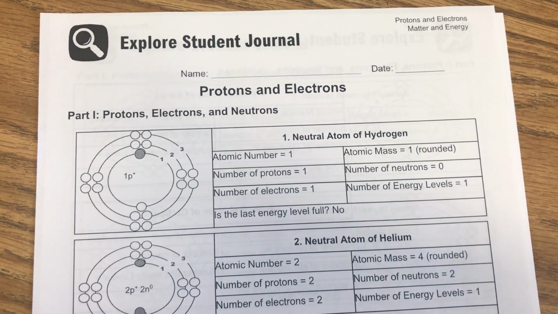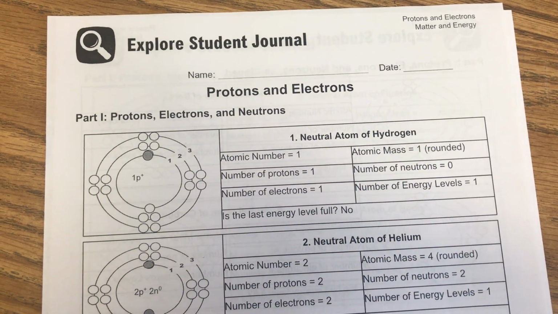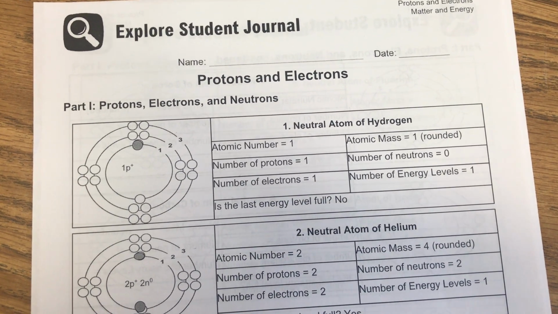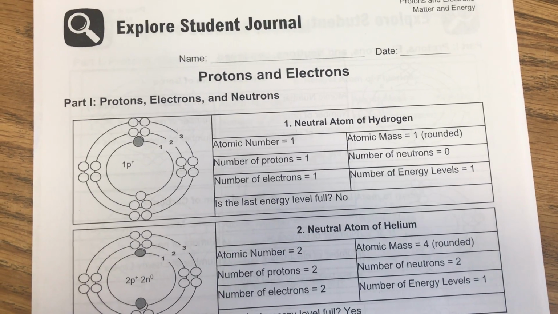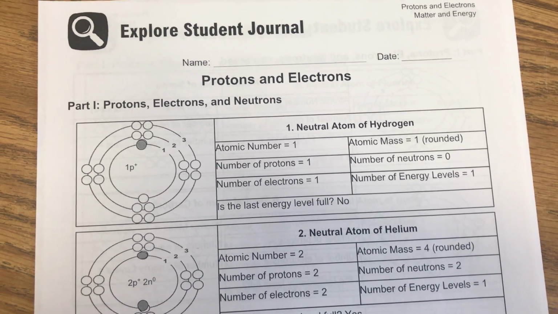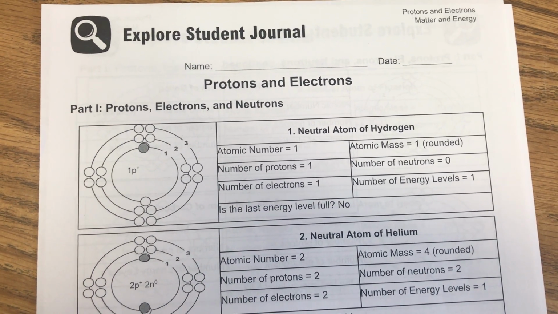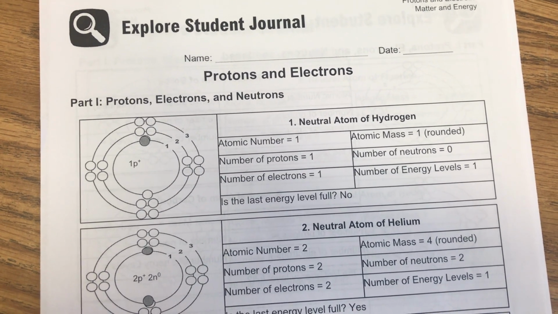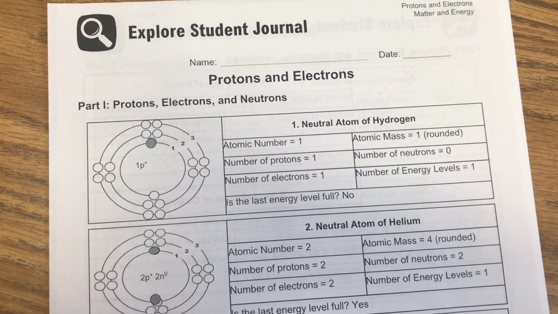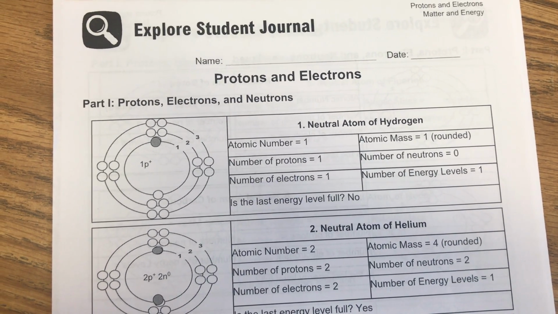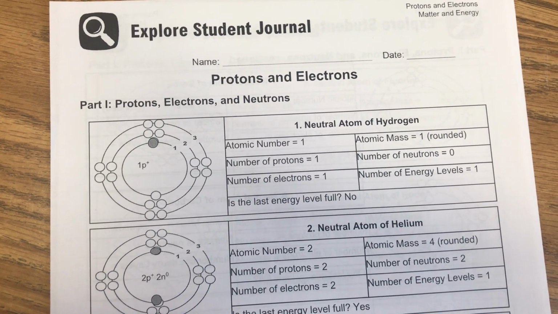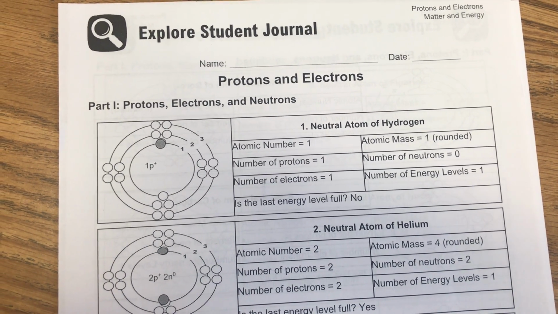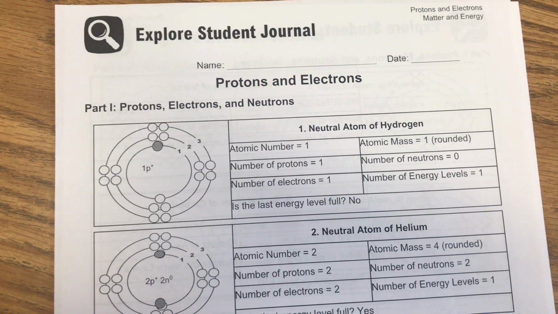Hi guys, I'm going to actually teach you now how to build the first 18 elements on the periodic table. Now last week you learned the parts of the atom and you learned how to find the number of protons, electrons, and neutrons in an atom from the periodic table. We're going to be looking at the first 18 elements on the periodic table and we're going to be building those particular atoms.